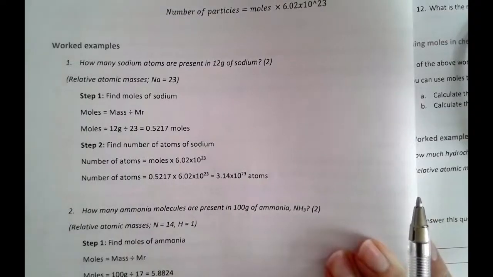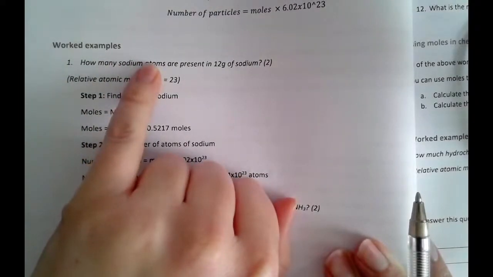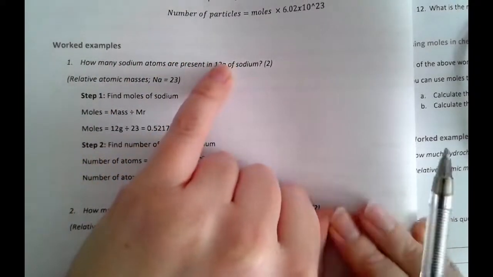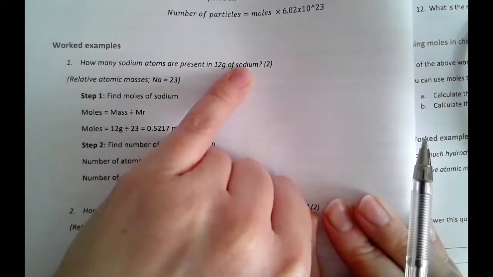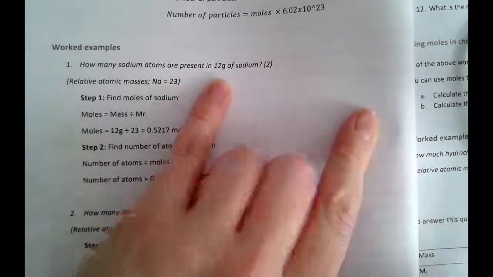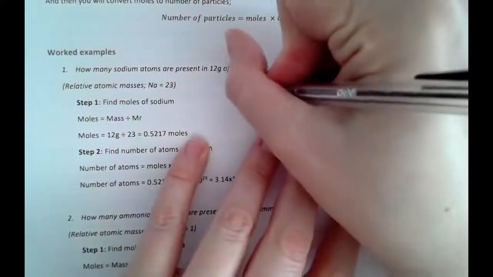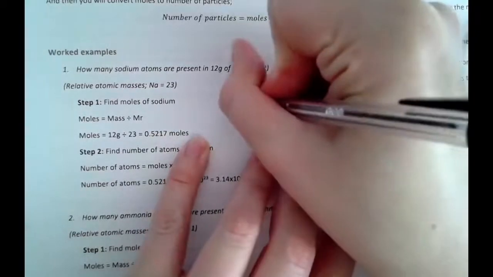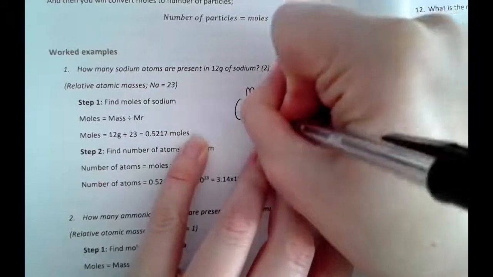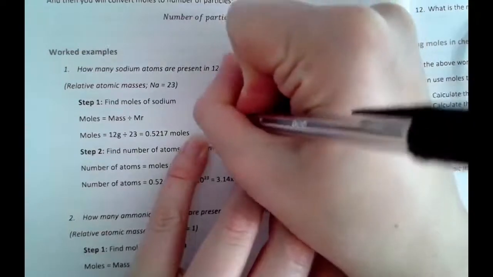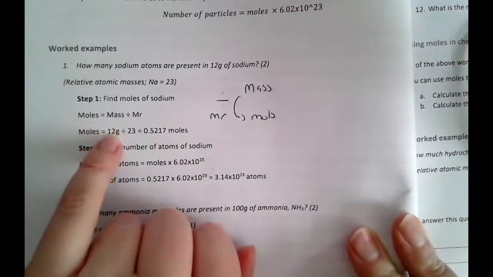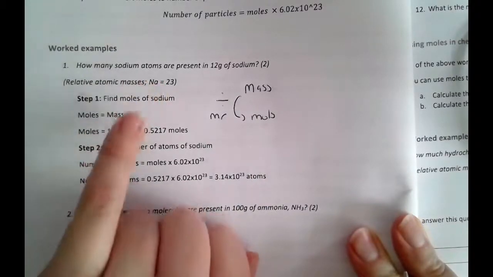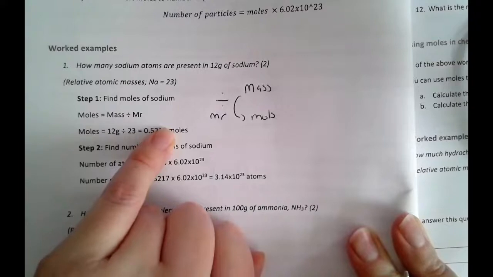Okay, so by combining everything we've done so far, it is going to be possible to find out exactly how many atoms you have got in a given mass. So here I'm asked how many sodium atoms do I have in 12 grams of sodium. The first thing I need to do is go from grams to moles. So if you're starting off with a mass, you can go to moles by dividing by the formula mass. So mass divided by formula mass equals moles, and that's what I've done here. 12 divided by 23, which is for sodium, and I find out the number of moles that I've got.